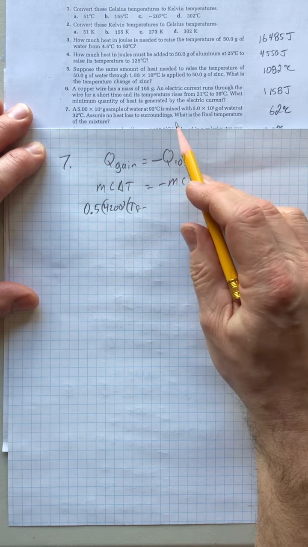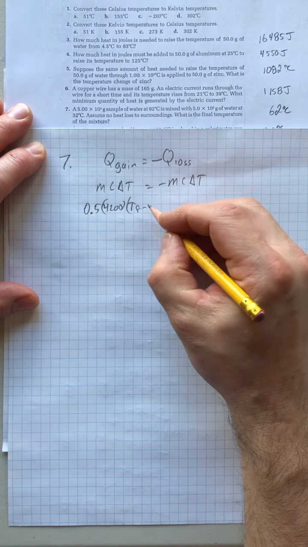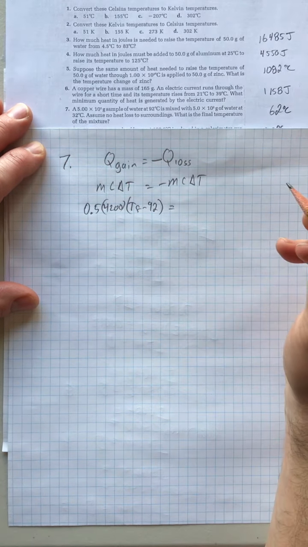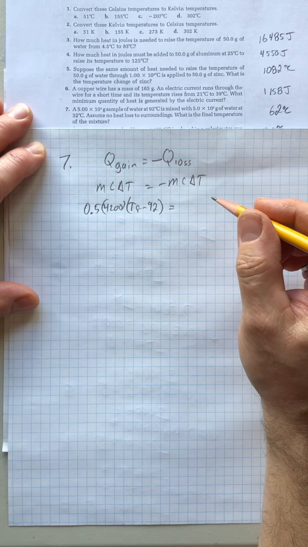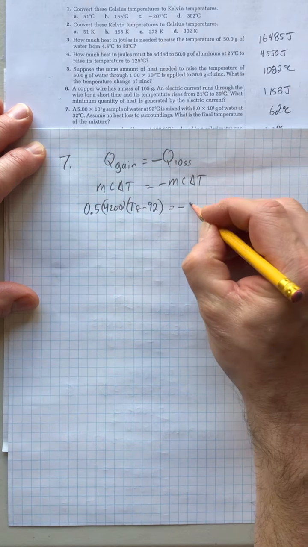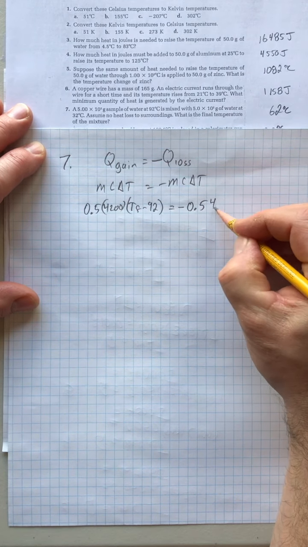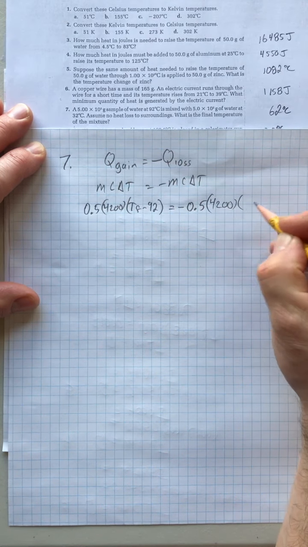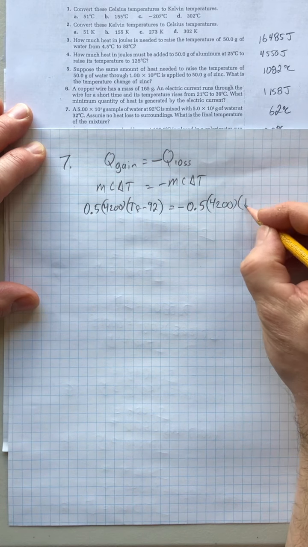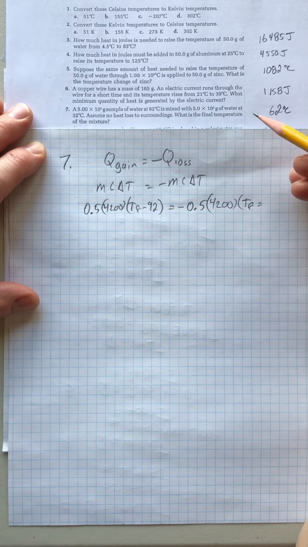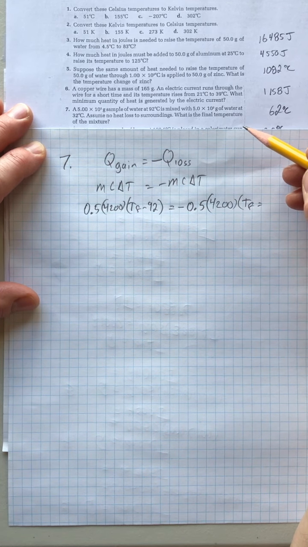And it starts at 92 degrees. And now let's go to the negative side. It's another 500 grams. And it's water again. And it's T final. I have to look up, but it starts at 32.